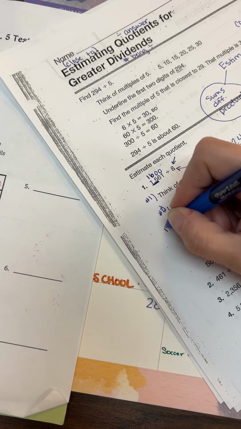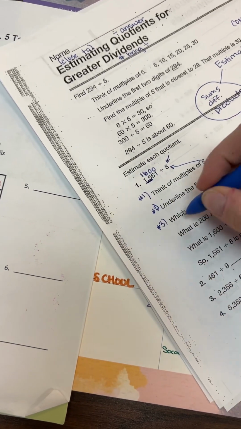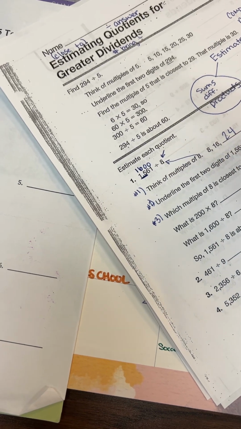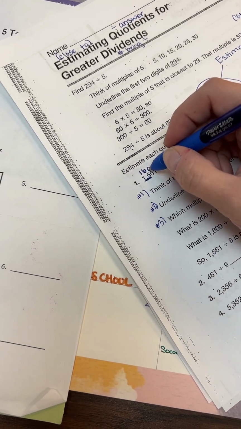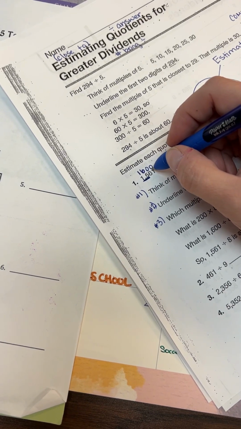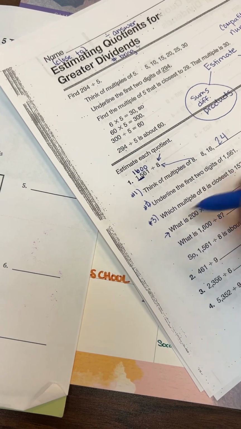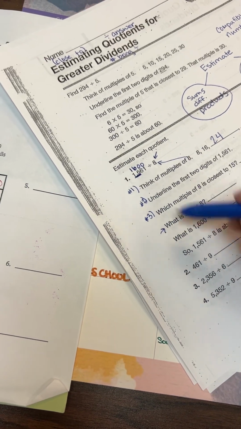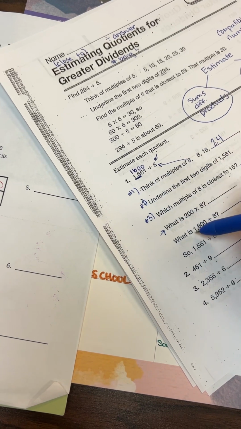Now, this was kind of part of the second step, but I'm thinking about which multiple of 8 is closest to 15. So I picked 16, remember. I turned my remaining numbers to zeros. So let's look right here. Kind of skip this one for now. Look down here. This is my new problem right here. This is where I've estimated.